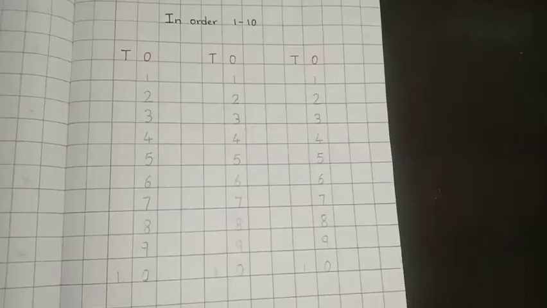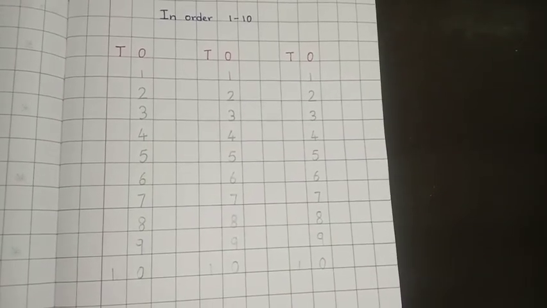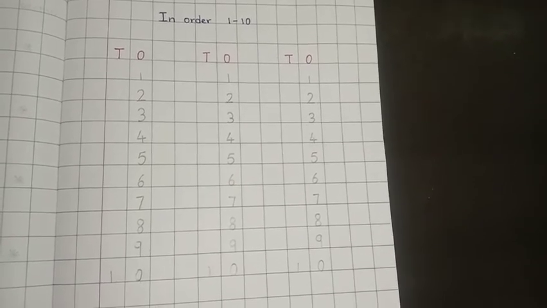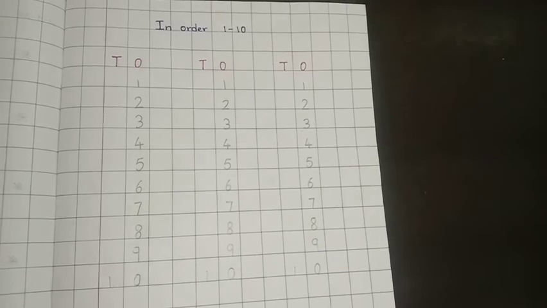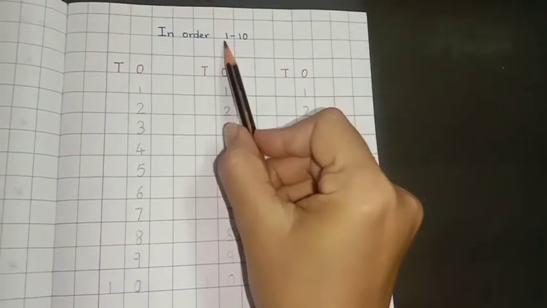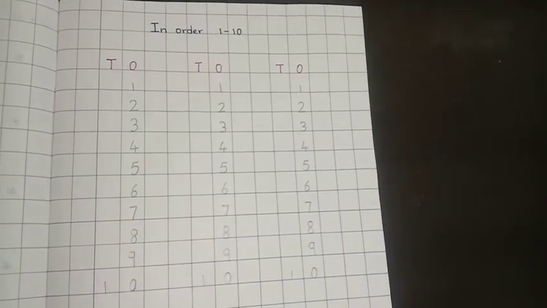Now I will explain to you how to write between numbers in our notebook. Kids, before I start explaining how to write between numbers in our notebook, we will see once again in order 1 to 10 in our notebook.